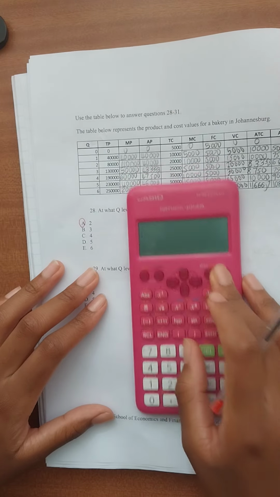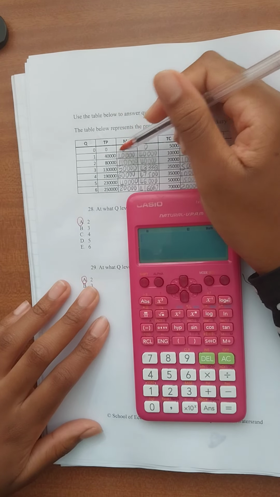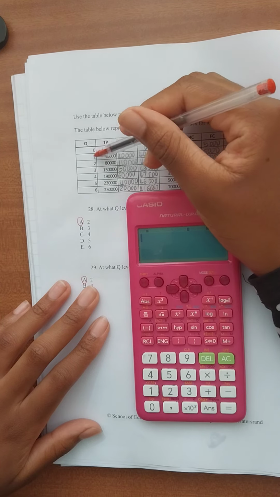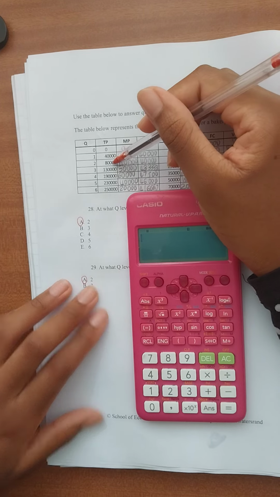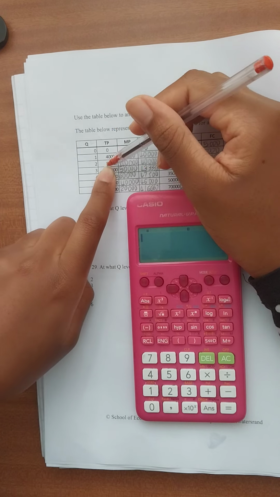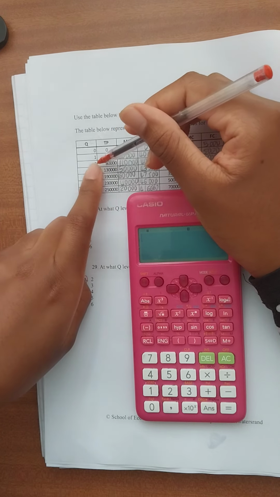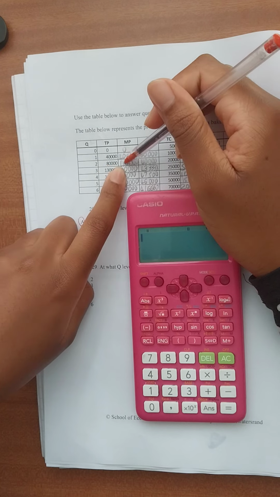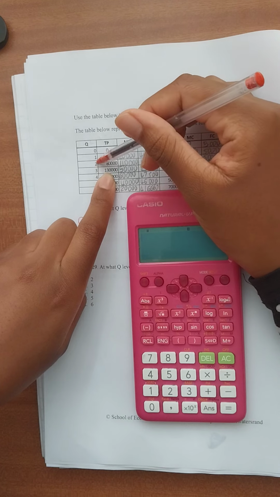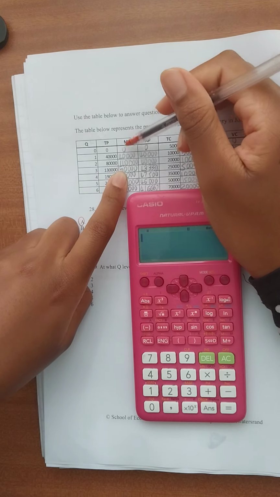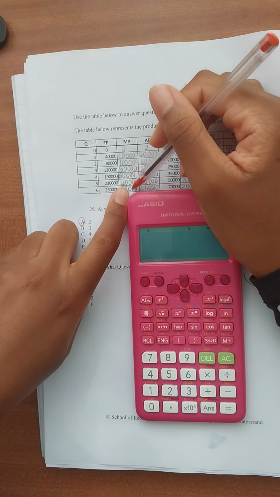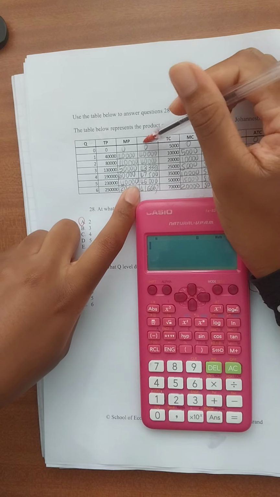So the first one, you will have 0, 0. What will be our marginal product here? 40,000 minus 0 divided by 1, so 40,000. And then it's 80,000. It's change in total product over the change in the quantity. So it's 80,000 minus 40,000 divided by 2 minus 1, which is 40,000. Right here, it's 130,000 minus 80,000 divided by 3 minus 2, which will give you 50,000. So that's how you calculate marginal product. You guys can try the rest, and if you are not able to reach those values, please ask your questions in the comment section below.